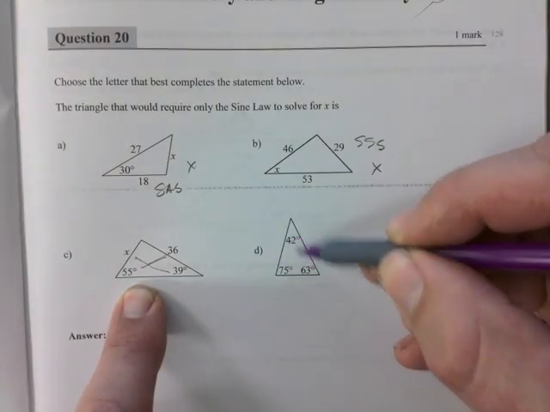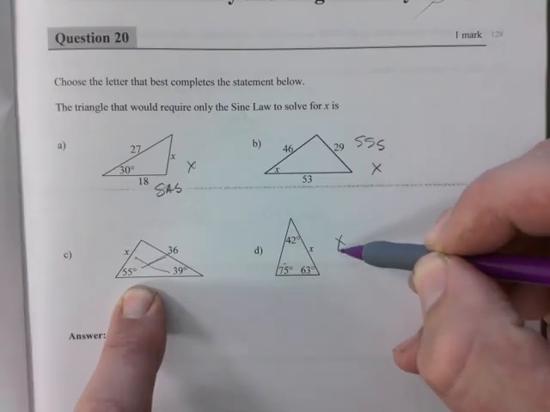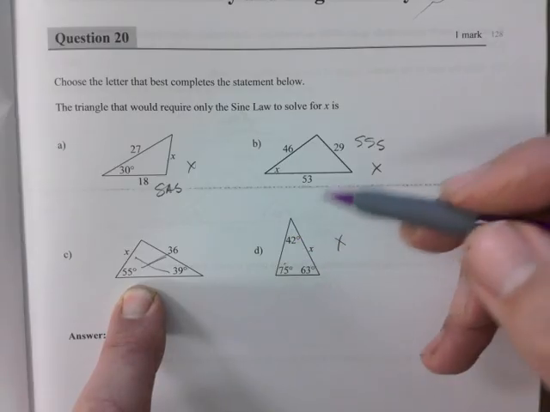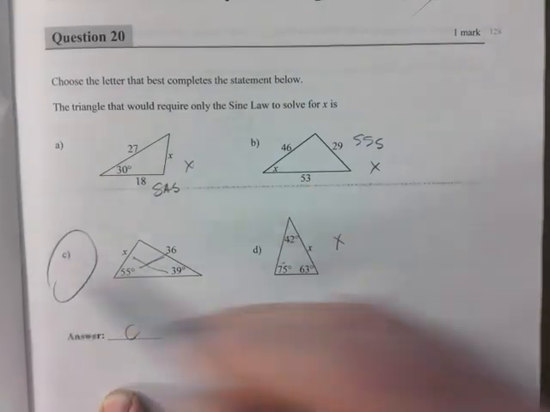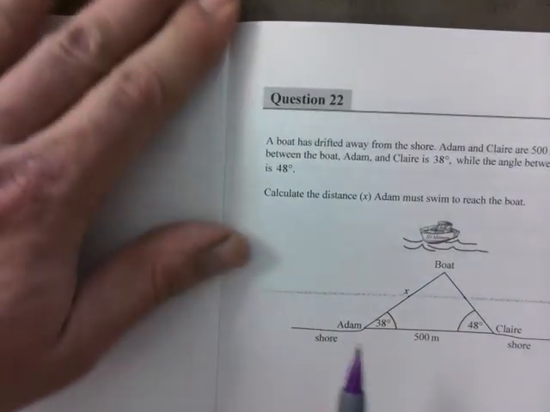Can you solve a triple A? You cannot solve a triangle that is, so it's C, okay? You need a pair. You need a pair, that's all. Sometimes you need to do a bit of work.